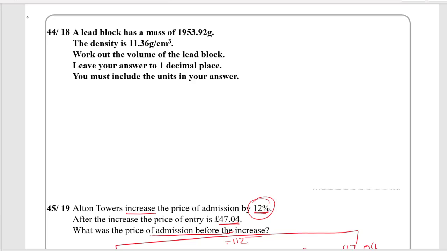Next, we have a density question. A lead block has a mass of 1953.92 grams. The density is 11.36 grams per centimeter cubed. Work out the volume of the lead block. Leave your answer to one decimal place. You must include the units in your answer.